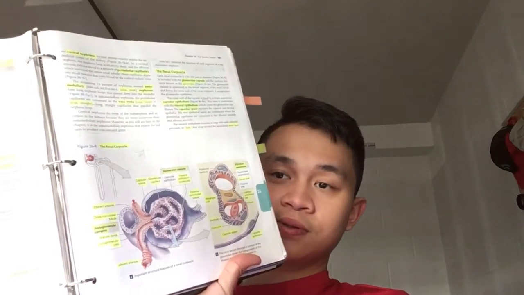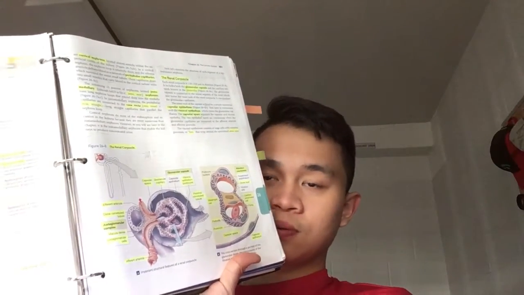Next figure. Figure 26, I'll show you the renal corpuscle. So the glomerulus and its capsular space, basically. The renal corpuscle has capillaries that allow a red blood cell to fit through.